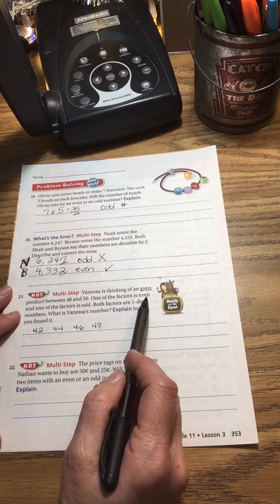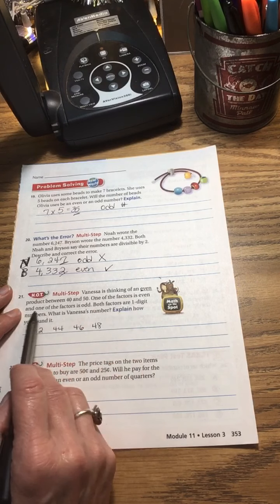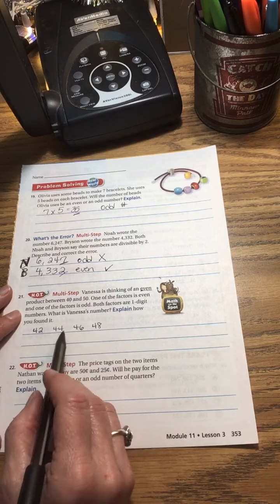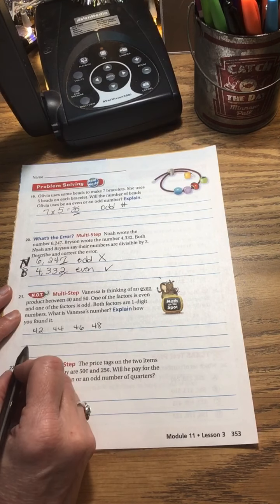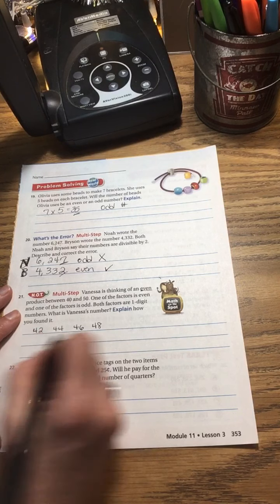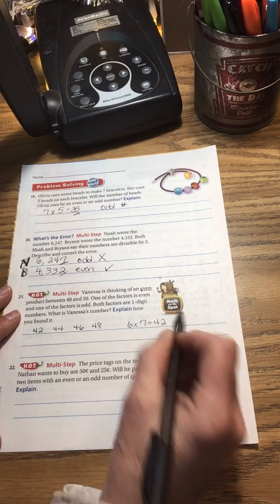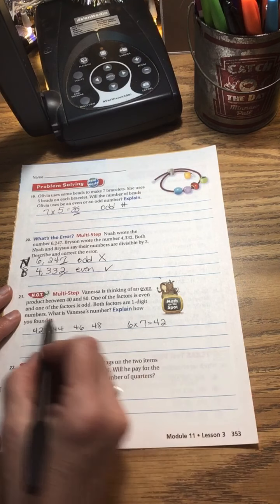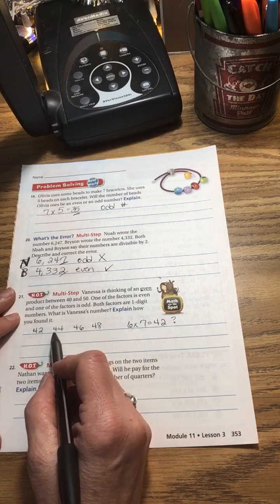One of the factors is even. So when you get a multiplication problem, one of them is even and the other is odd. And they're both 1-digit numbers. Okay, so how can we get to 42? They're 1-digit numbers. Well, what do I know about 42? I know 6 times 7 equals 42. Oh, is that an even and an odd? And it equals 42? Yeah, that might be our answer. Let's look and see what else we have.